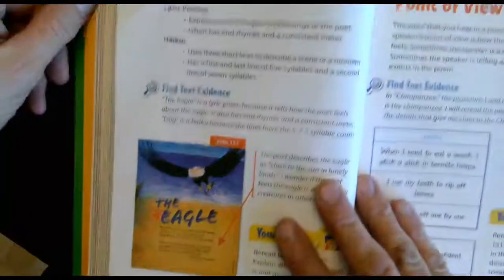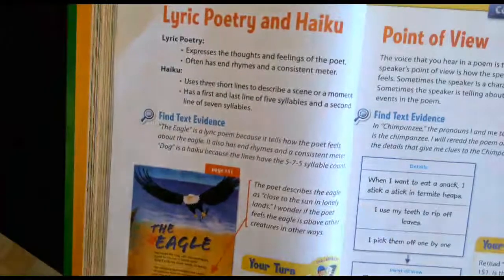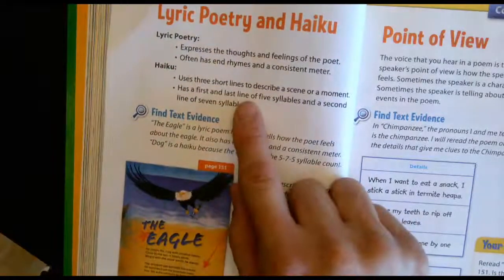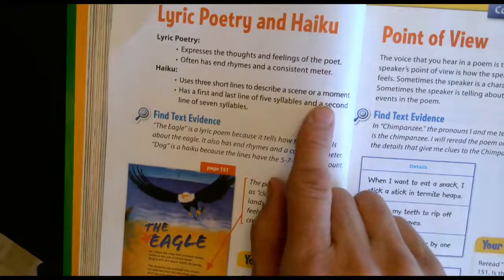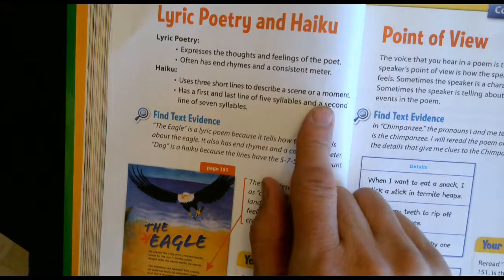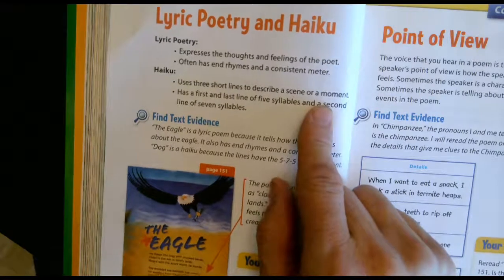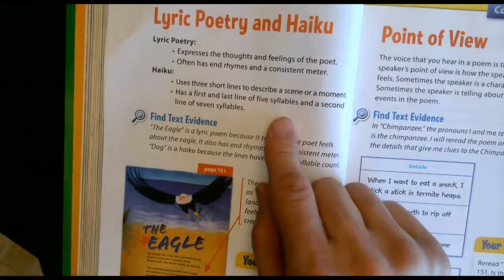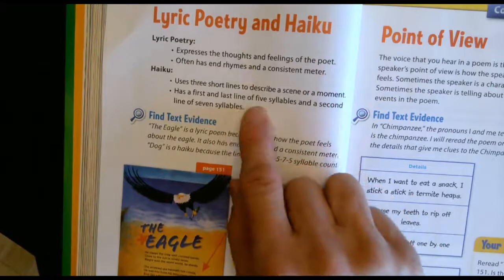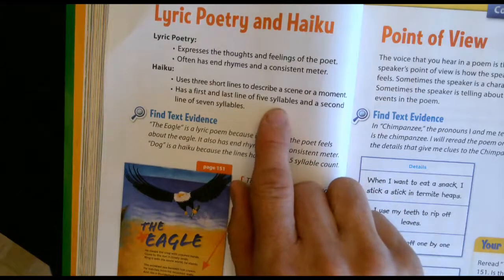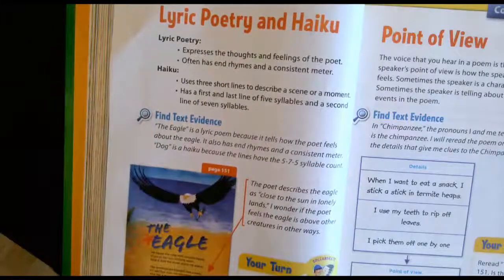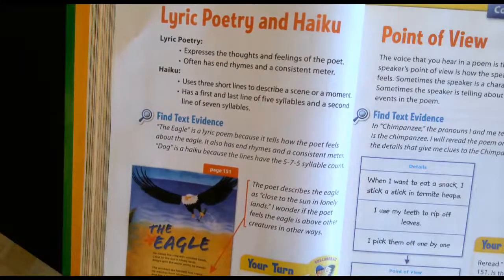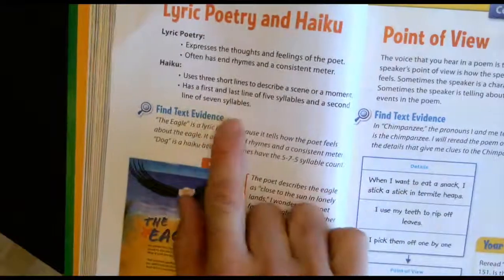Our other type of poem this week is a haiku. A haiku uses 3 short lines, just 3, to describe a scene or a moment. Okay, so we got to describe a nature scene or a scene maybe at the Capitol or a moment in history. The first line always has 5 syllables, not 5 words, 5 syllables. For example, syllables is a 3-syllable word. Okay? And a second line of 7 syllables.